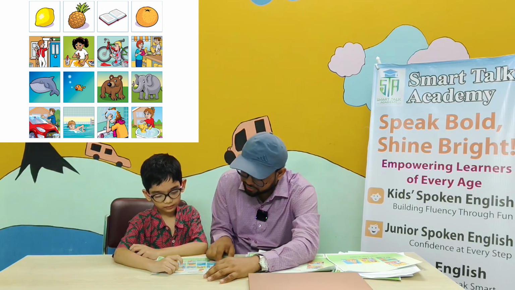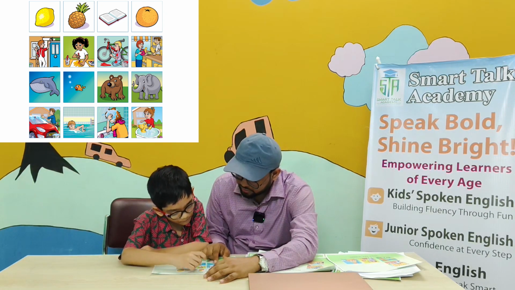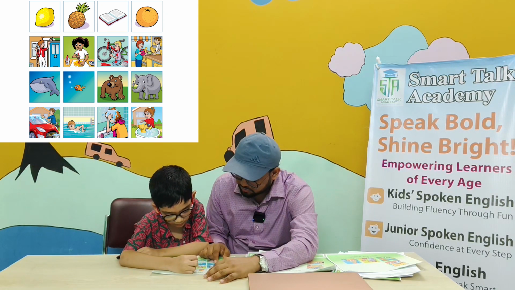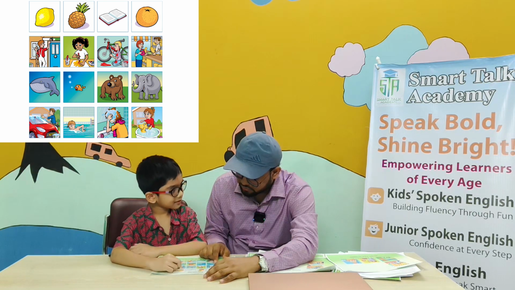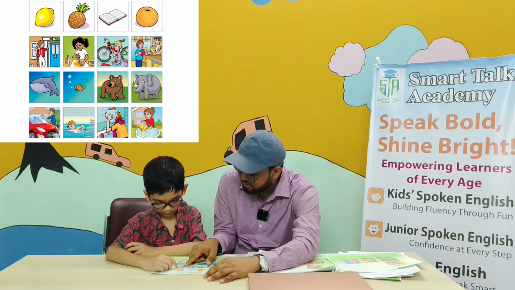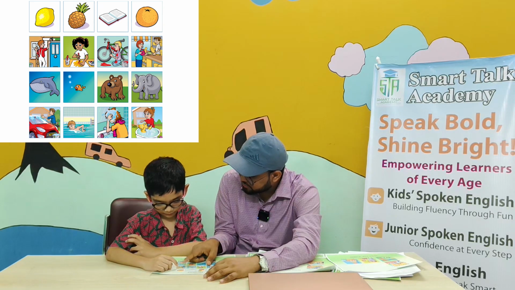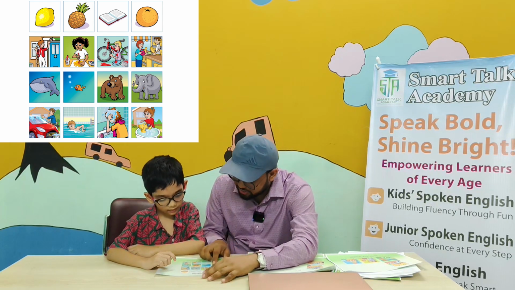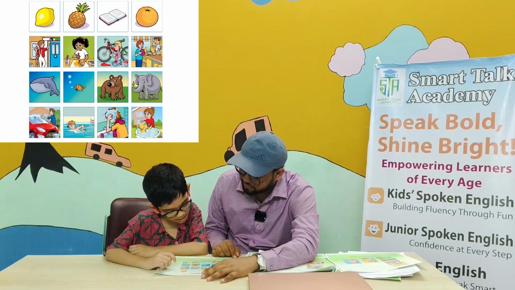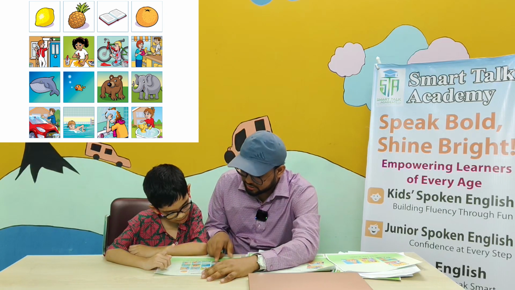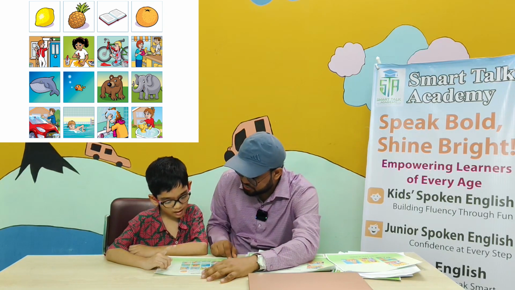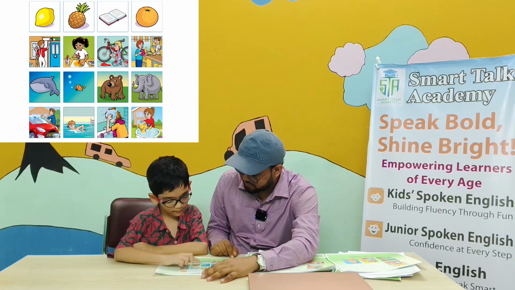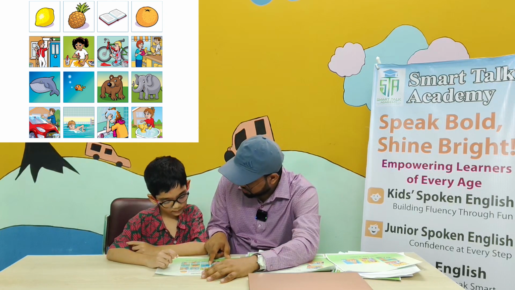Now in the second line, which one is different? This one, because the girl is buying bread. Okay. Now in this third line, which one is different? See, this one is big, this one is big, this one is big. So which one is different? This one is different because it's small, right?